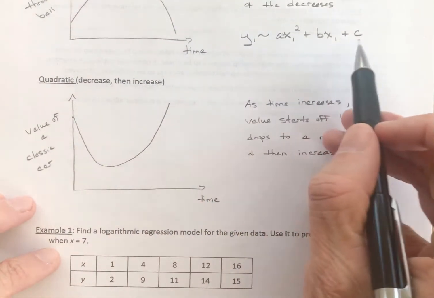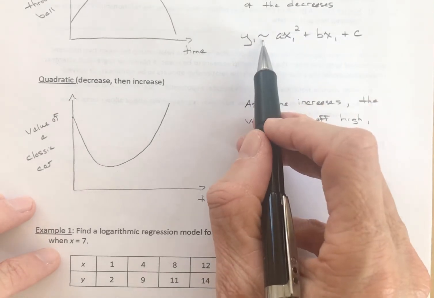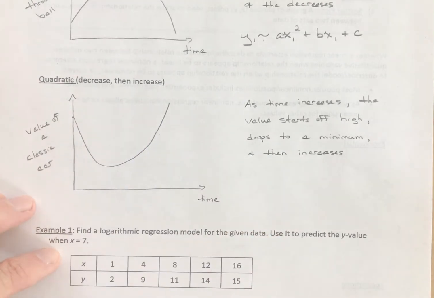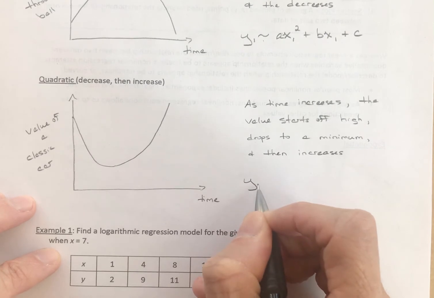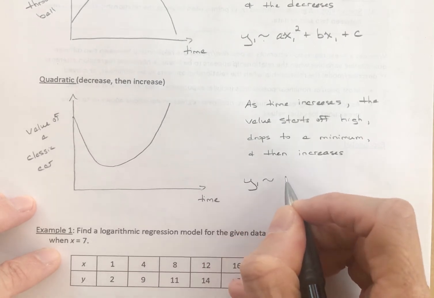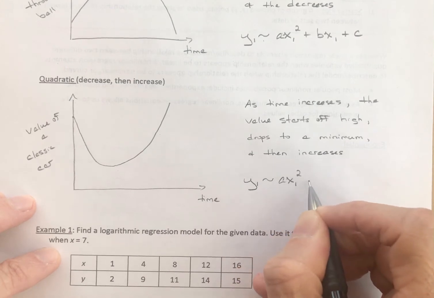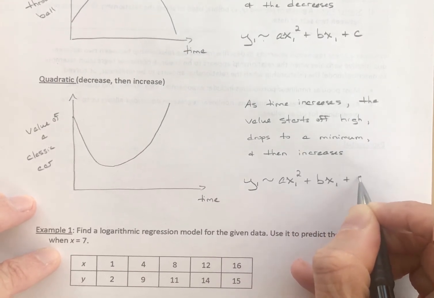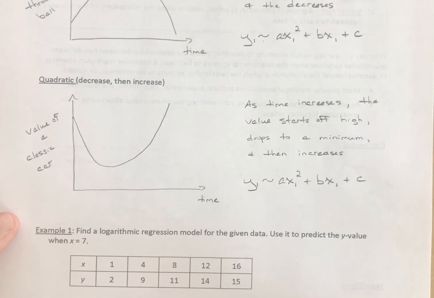So Desmos will use the exact same quadratic equation with the tilde to find the best fit nonlinear regression model. So for Desmos, y sub 1 tilde a times x sub 1 squared plus b times x sub 1 plus c.